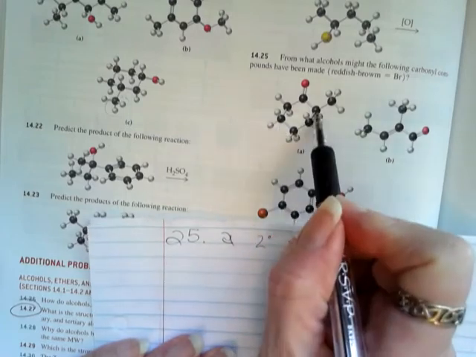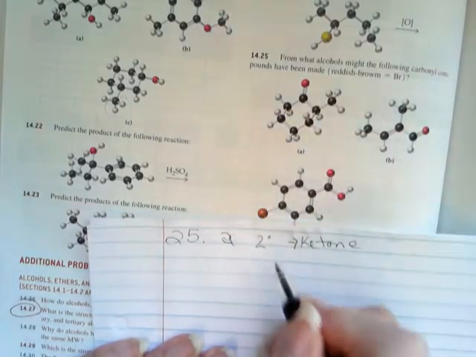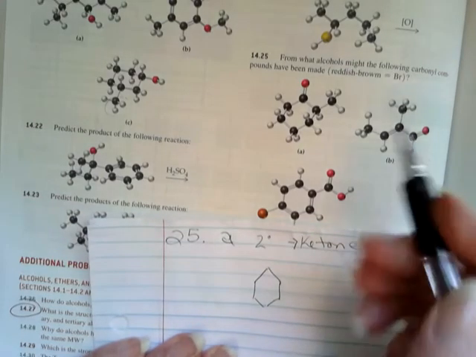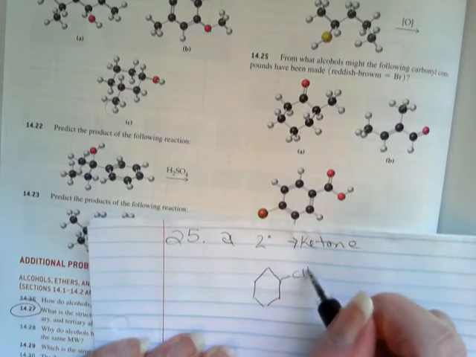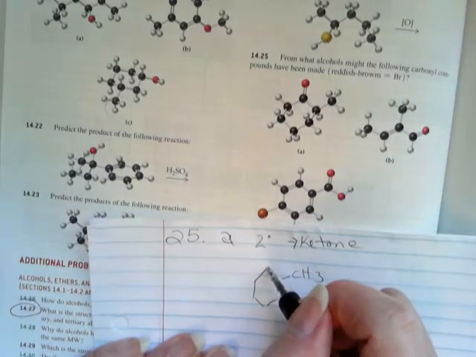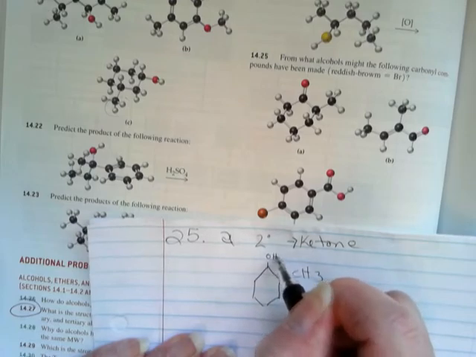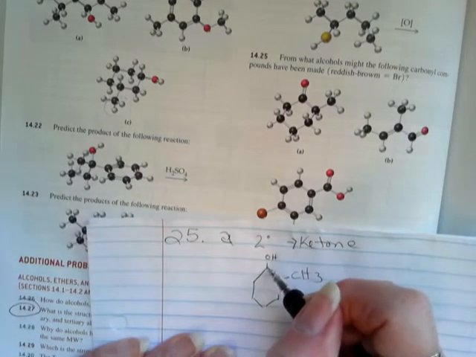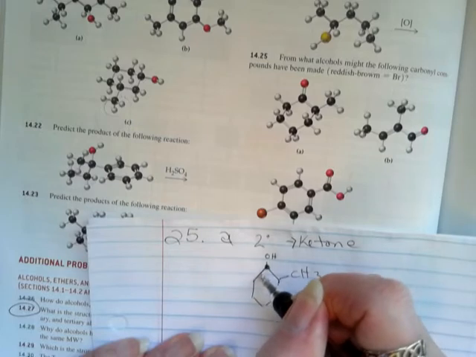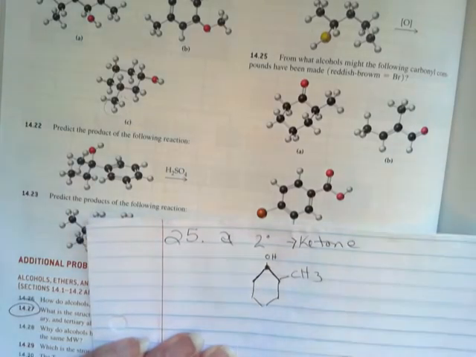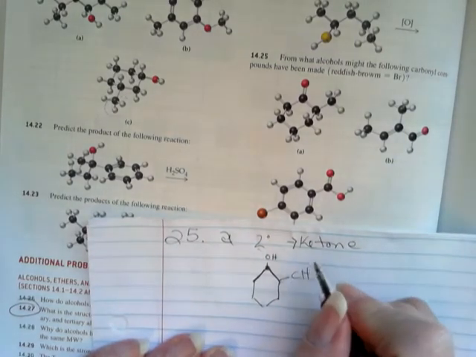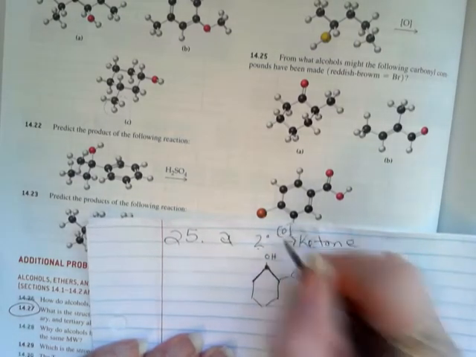Also notice that this is not a benzene ring. Okay, this is just a cyclohexane. So it would have simply been this before the reaction, before the oxidation reaction. Okay, remember this is a secondary carbon because this is connected to two other carbons. A secondary alcohol, when it is oxidized, will give you a ketone.